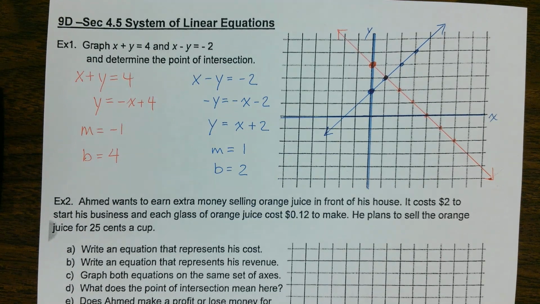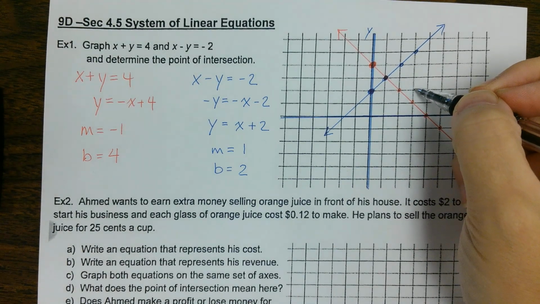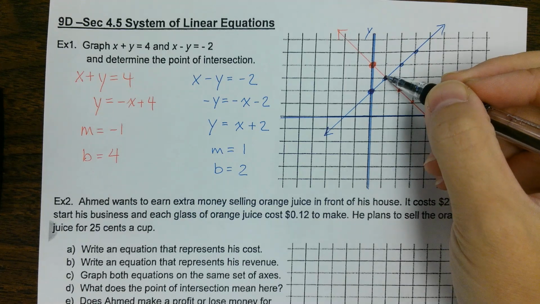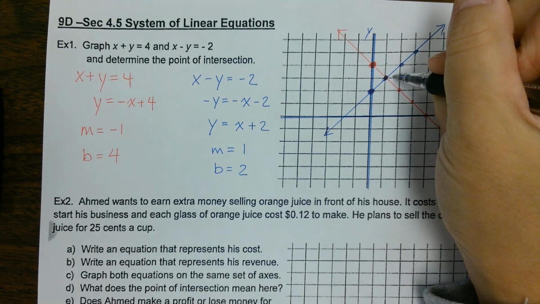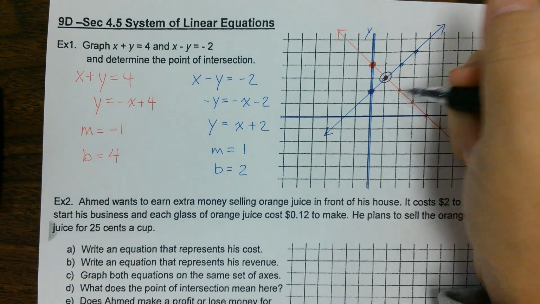Am I done the question? Why? Why not? I have to determine the point of intersection. So what is my answer? Pedro? 3, 2. 3, 2 is right here. 1, 3. Right. So point of intersection means where do they cross.